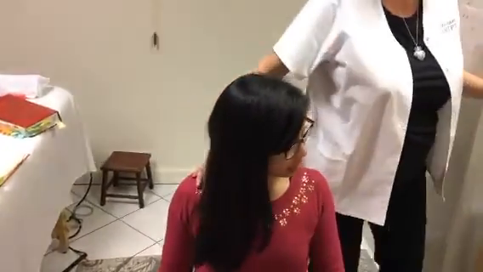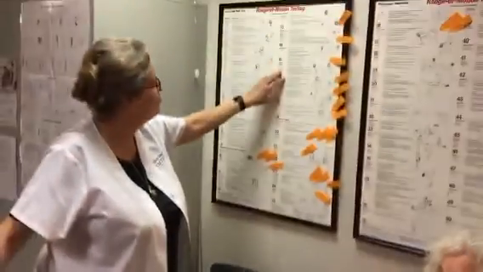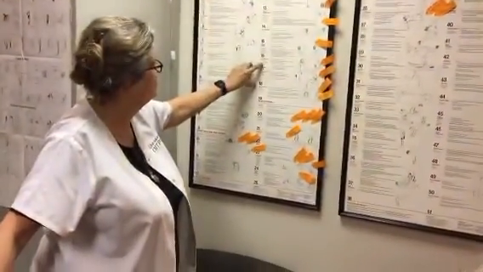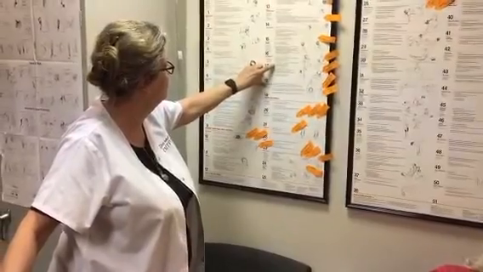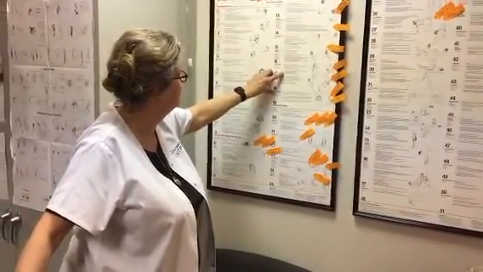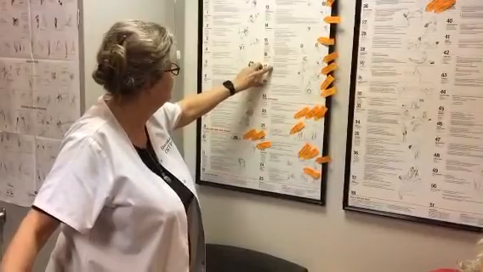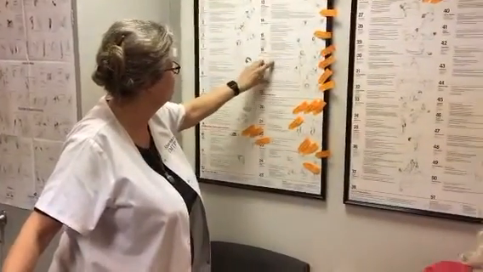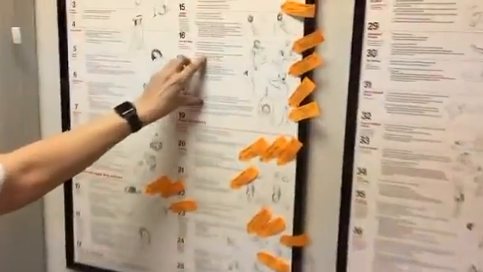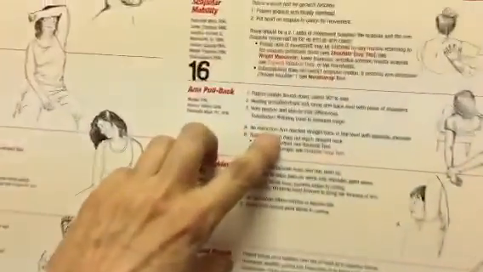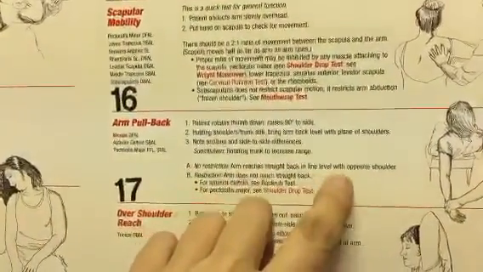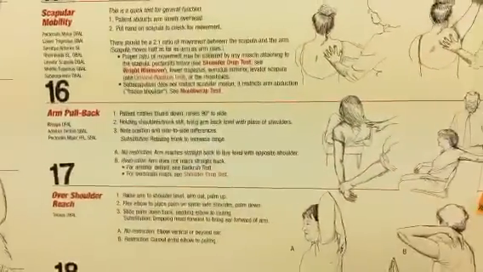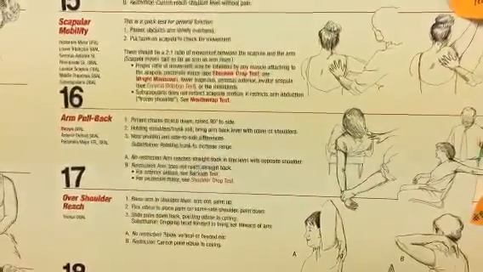Let's take a look at the test over here. So here's the arm pullback test. You're looking for the arm to go straight back, and it should be level with the opposite shoulder. So it should go a little further back. There's just a little bit of restriction.